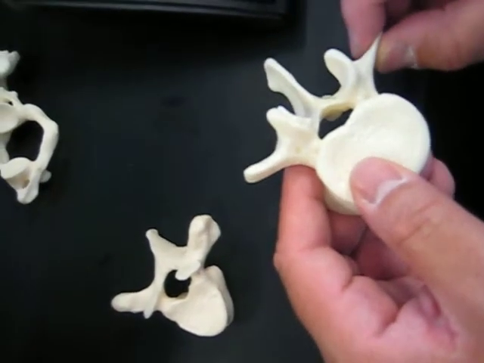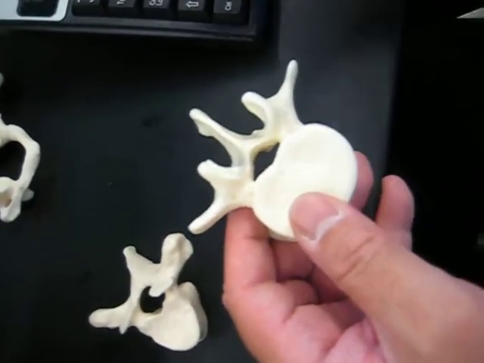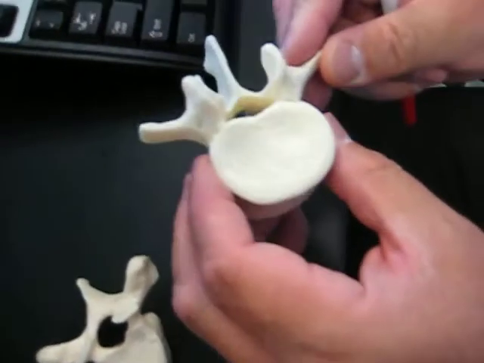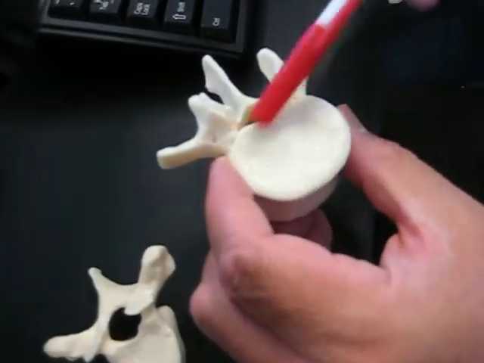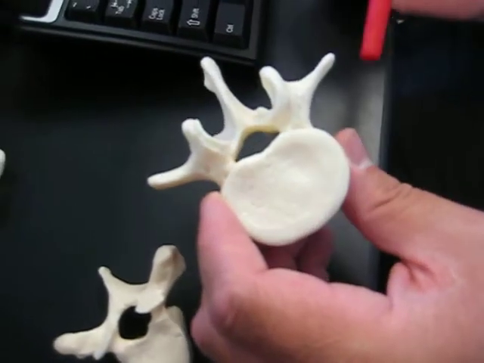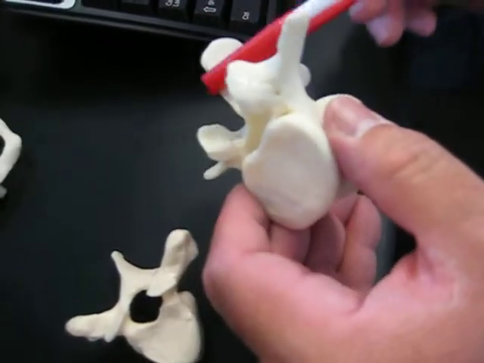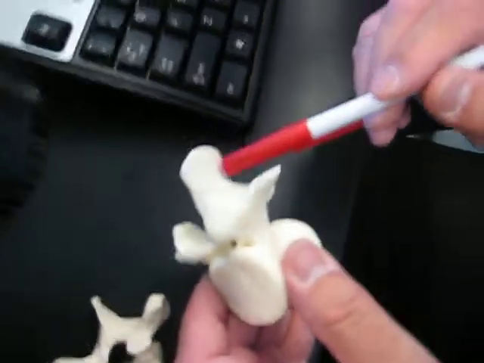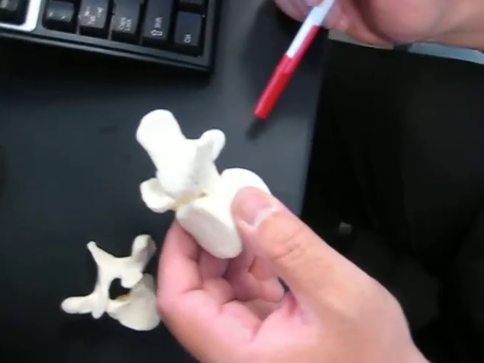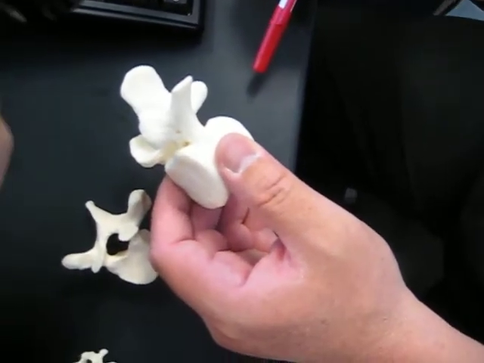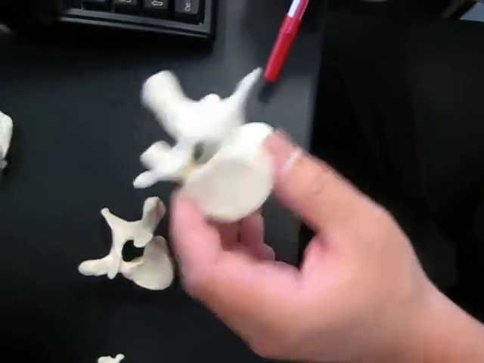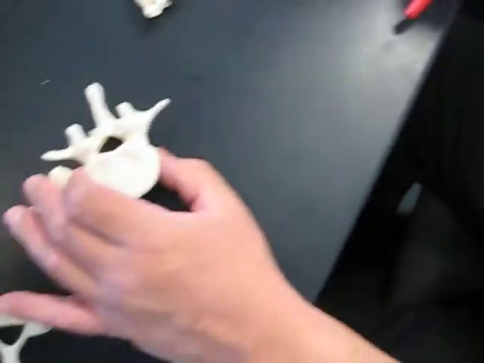If it has no transverse costal facet, you rule out thoracic. Therefore, this is a lumbar, and you can see the big body that it has. The spinous process is like a hatchet, broad and short. So that is how we distinguish the three.